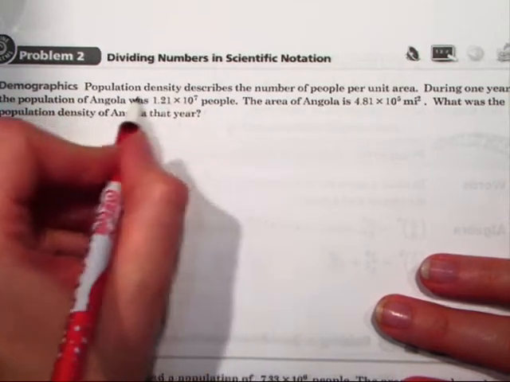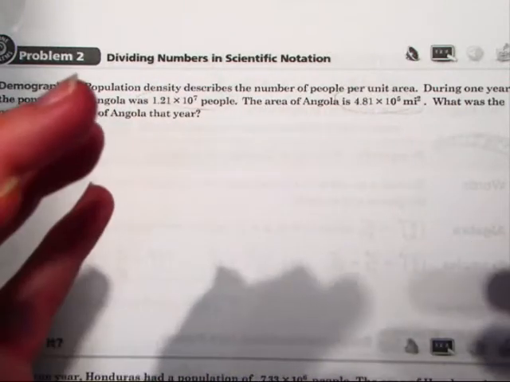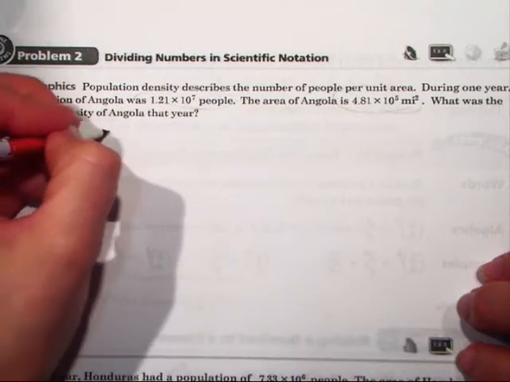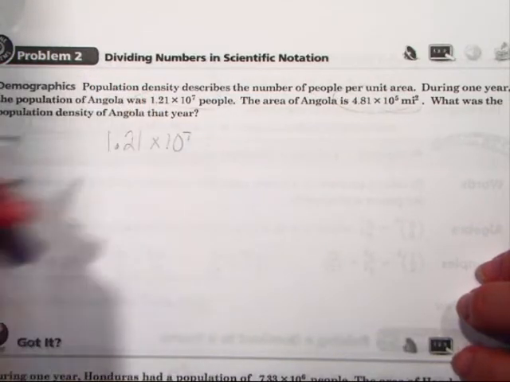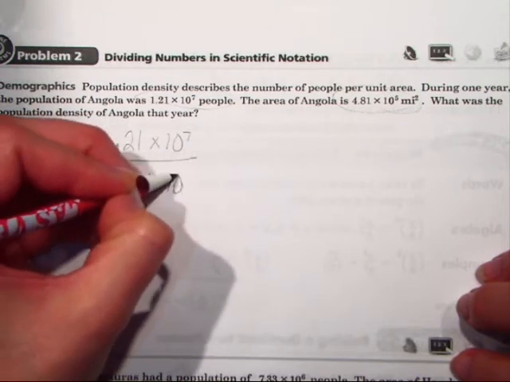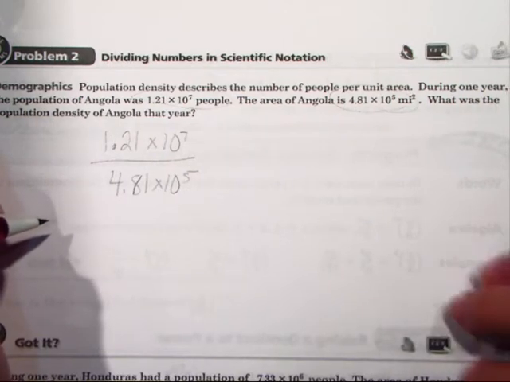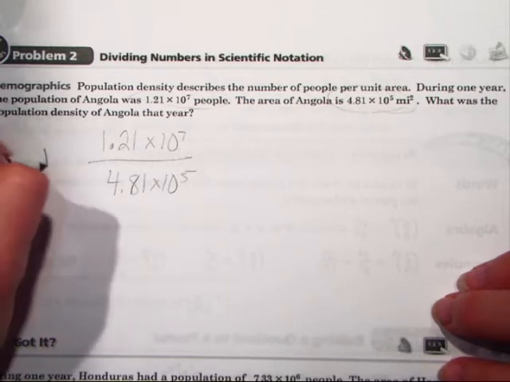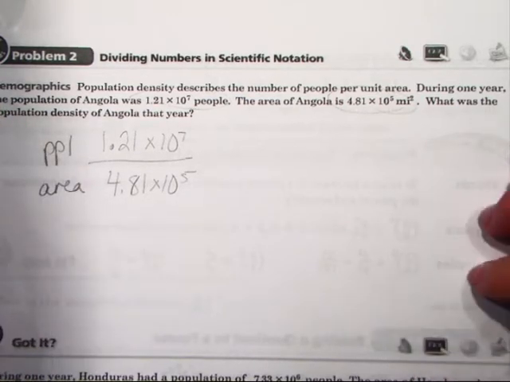So this is how many people. This is how big the place is. So this one says it's people per unit. So what we're going to do is we're going to write 1.21 times 10 to the 7th people over 4.81 times 10 to the 5th. And that's the area, the square area, the unit area. And we're just going to use the rules that we just had. So this is people over area. Okay, because that's what the problem said to do.